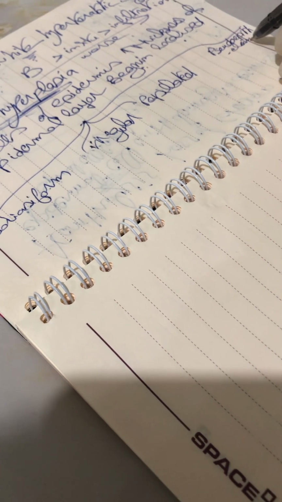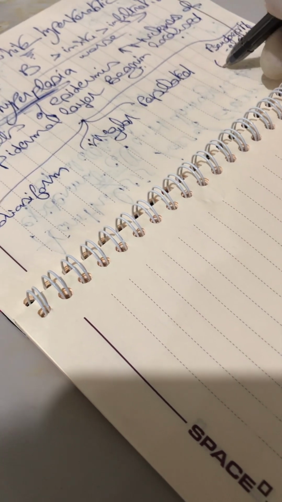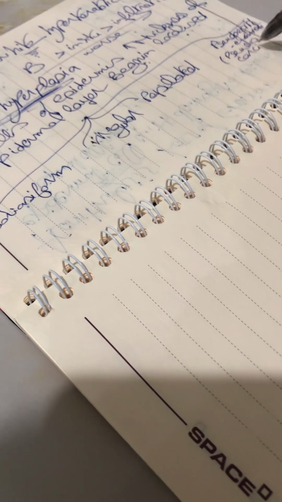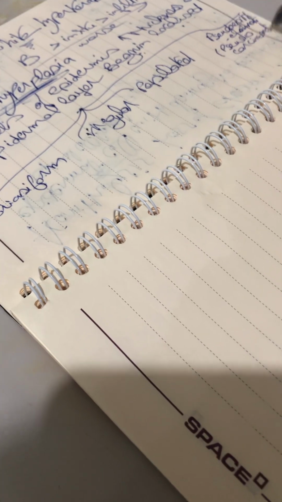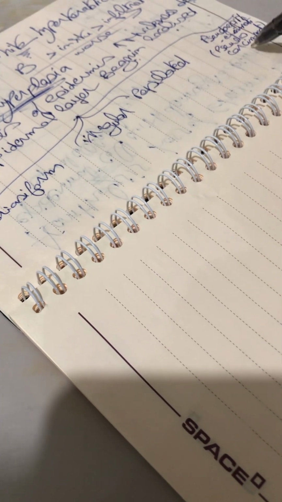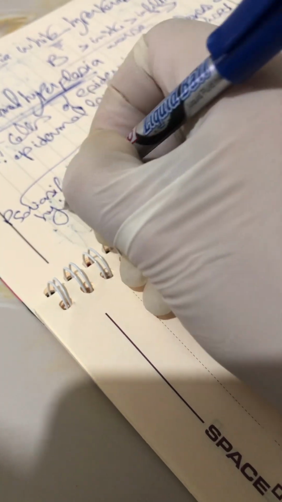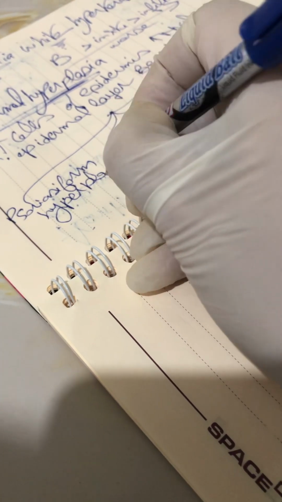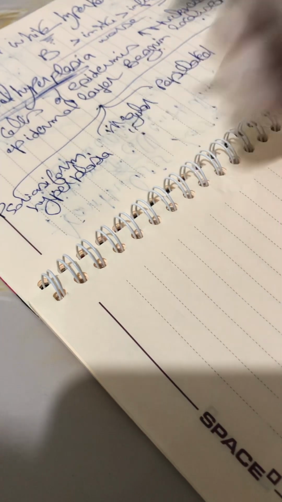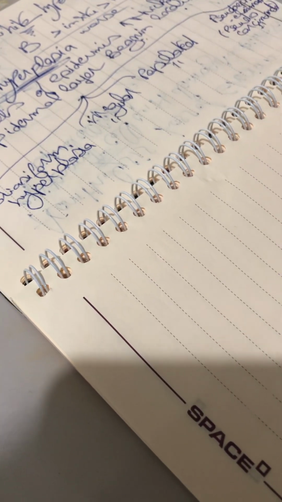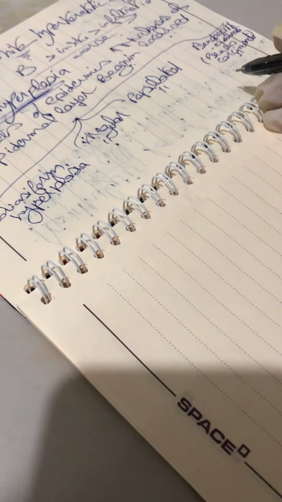So it's a psoriasiform hyperplasia, regular hyperplasia, papillated hyperplasia, so pseudoepitheliomatous hyperplasia or pseudocarcinomatous hyperplasia.